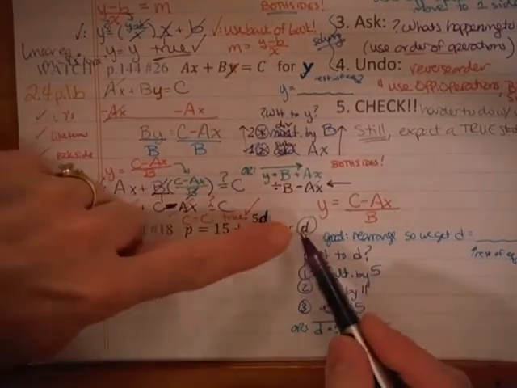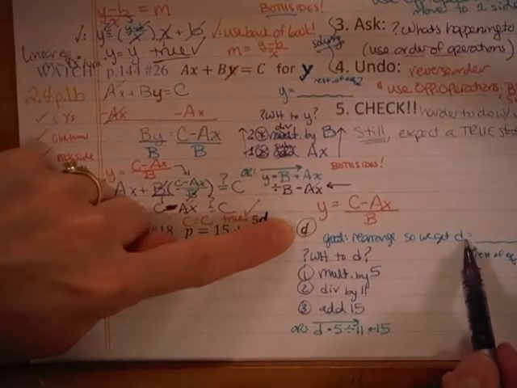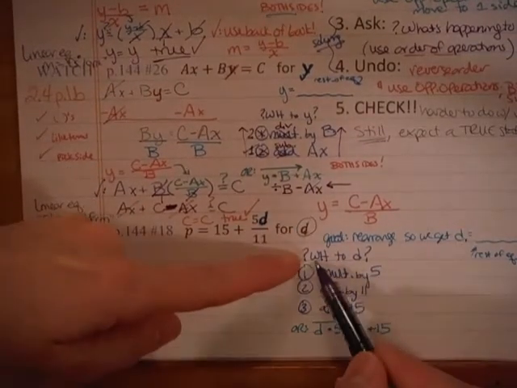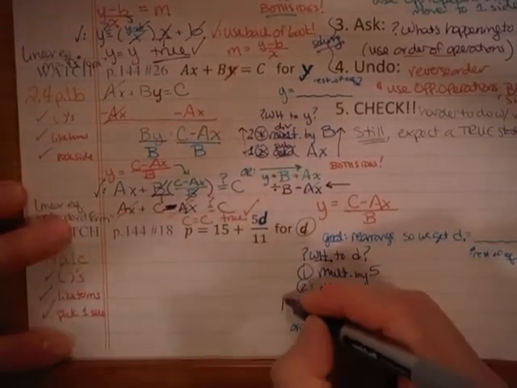So now to solve for d, to get d by itself, which is our goal here, we undo everything that's happening to d. So we reverse our order.